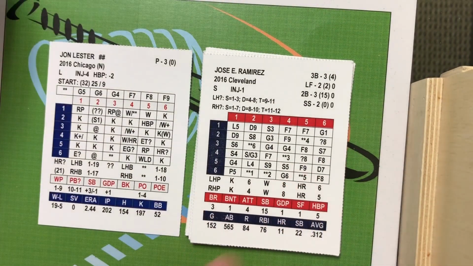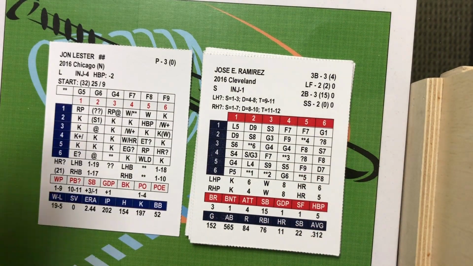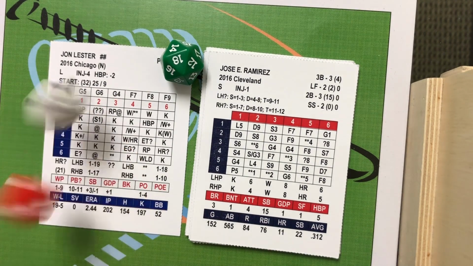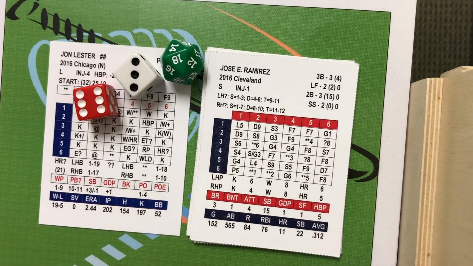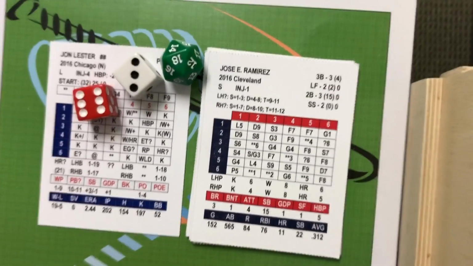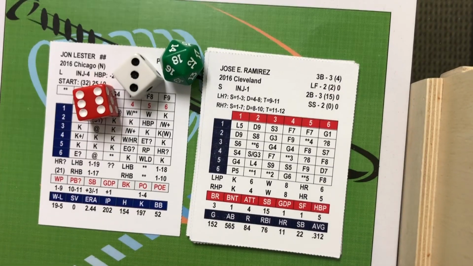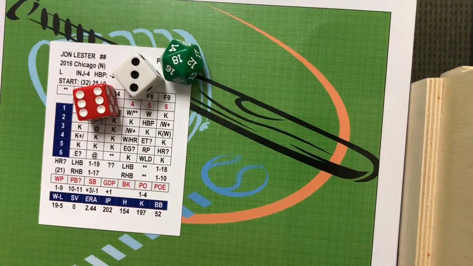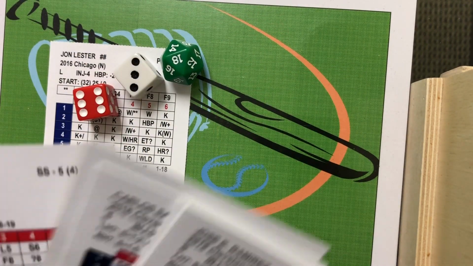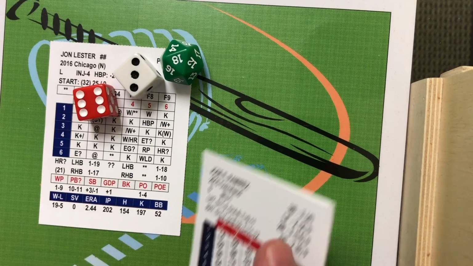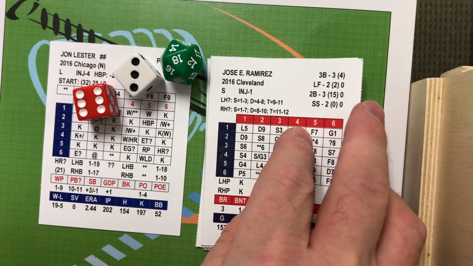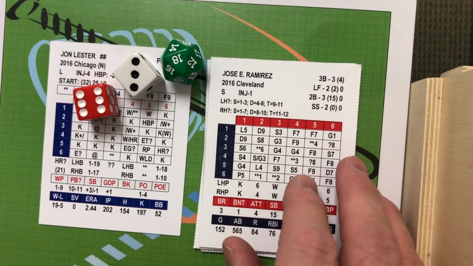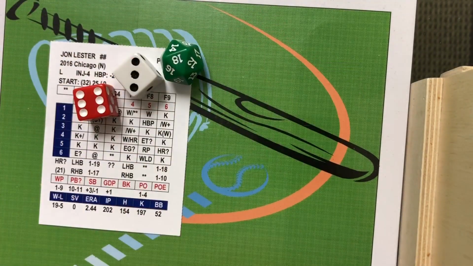Ramirez, the pitch from Lester, is a strikeout check, but an 18 is too high. Ramirez, base hit to left. It's 6-5 Chicago, as Kipnis scores from third. Now Lindor has a chance for third, maybe. He is a 3. No, he does not have a chance for third. He stops at second. 2 on.